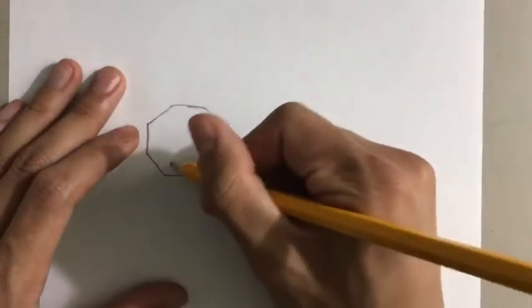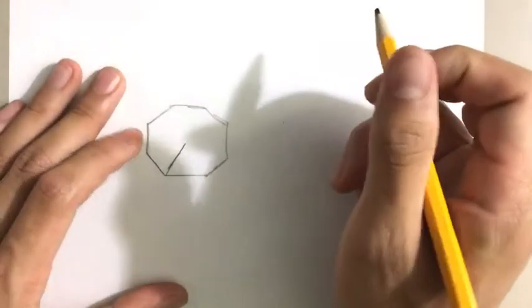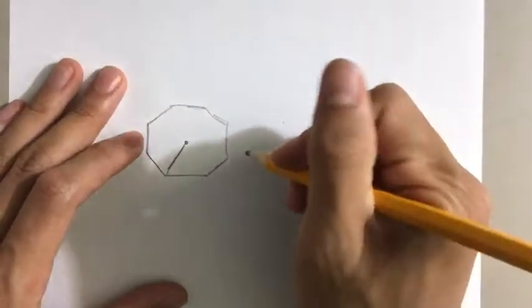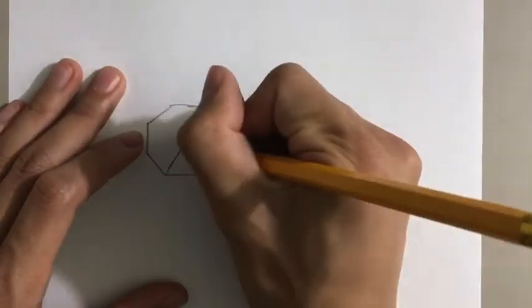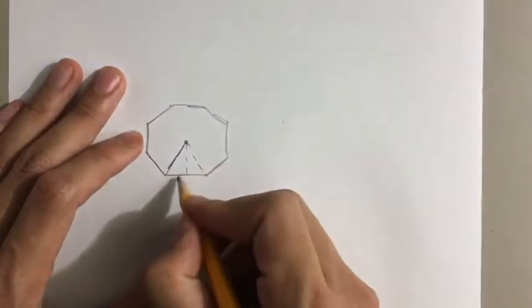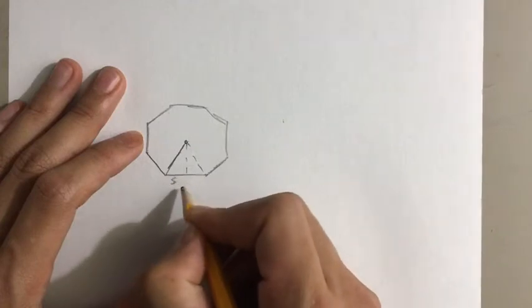A good way, if you know this length, is you can form triangles, and you can solve for this side, and then you can just do all your computations that way, and it's pretty easy. So that's how you apply trigonometry to the rest of geometry.